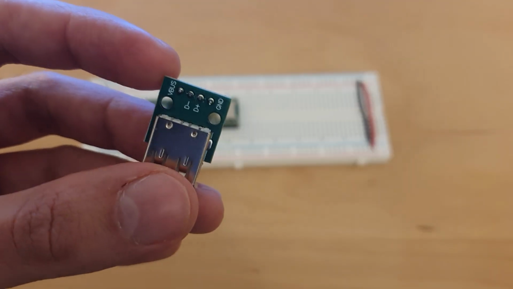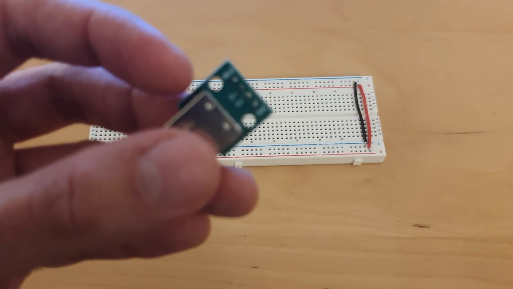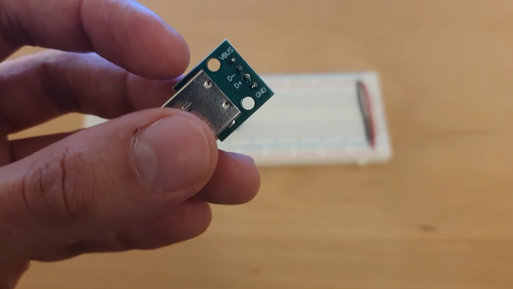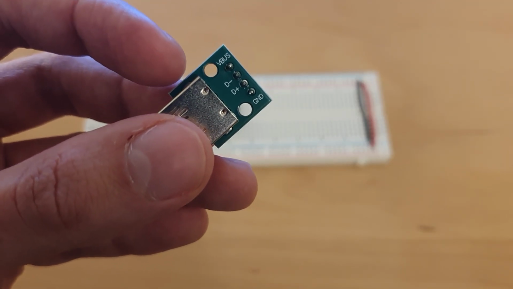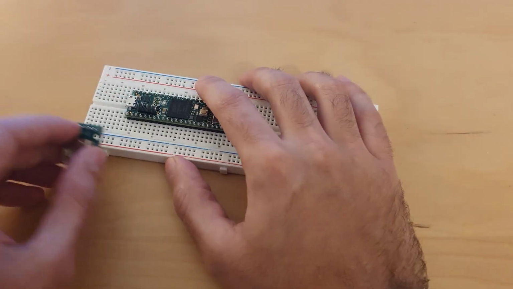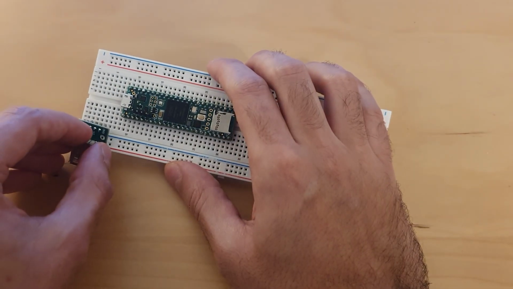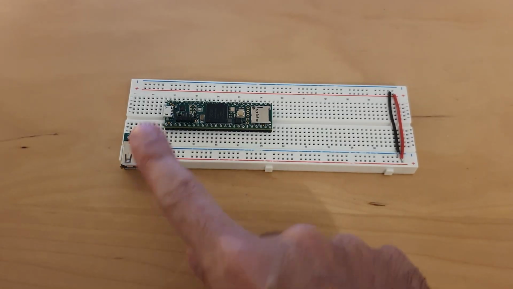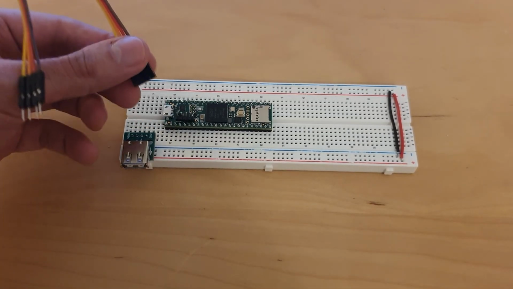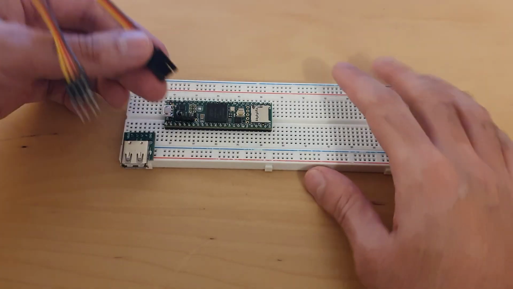So we also have this USB breakout board, and you can see that there's 4 connections here. You've got the V bus, which corresponds to the 5 volts, the D minus, D plus, and the ground. So, I mean, plugging this in is pretty simple. So we're just going to plug it separately on the side here. So once we have this guy in, we can then get this ribbon cable here and plug them in.